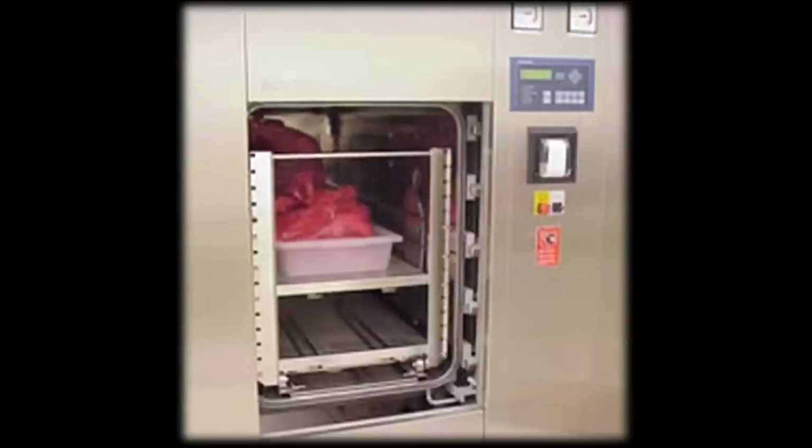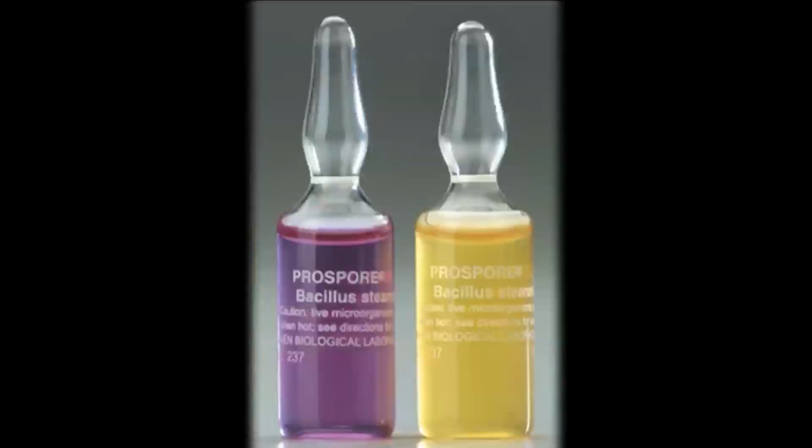So what is done: a culture tube is taken. Within that culture tube, one ampule containing a sterile media and a paper dipped with the spores of Geobacillus stearothermophilus is kept inside the autoclave.